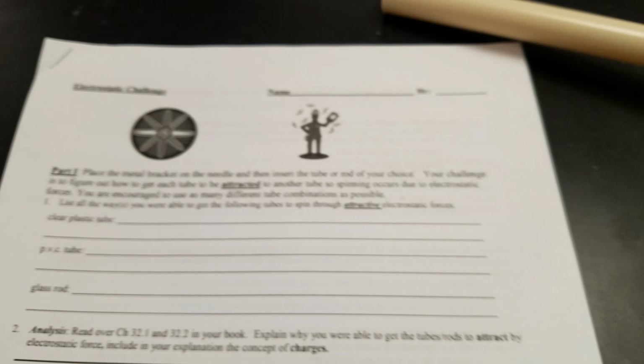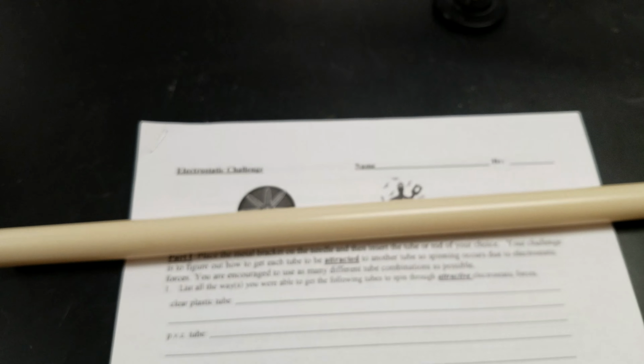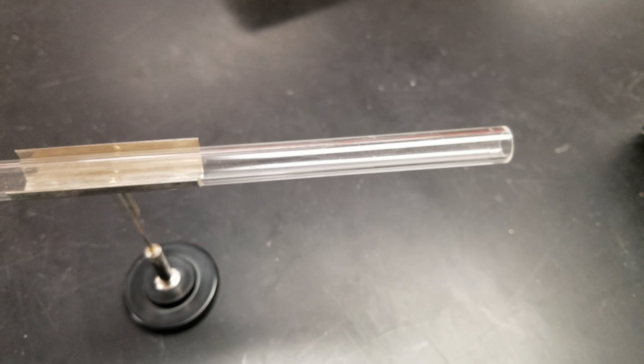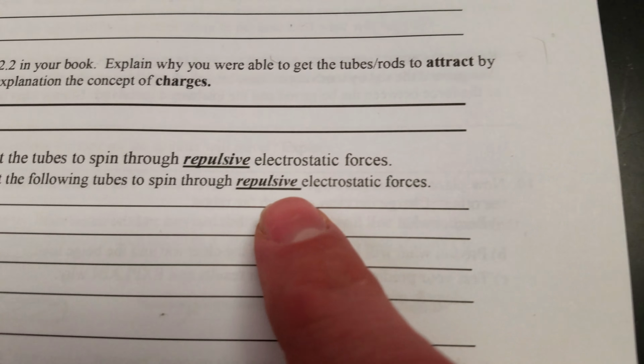All right, and then someone needs to discharge this real good, right? And then you're going to try the felt, discharge it, try the silk. You know what you could also do? You could also rub the clear plastic tube. You might put silk on the clear plastic tube and fur on the beige tube. And here's what's going to happen. There might be, and there will be, a couple instances where you will get repulsion.